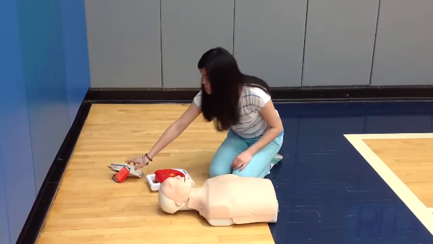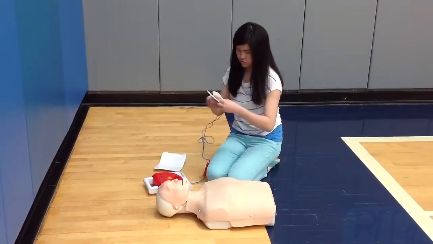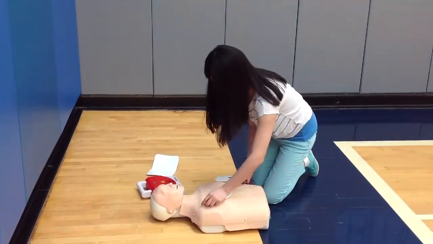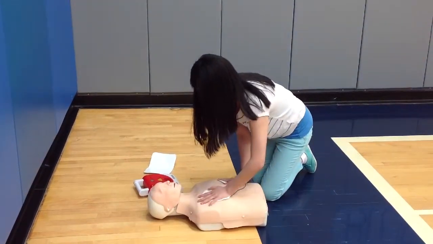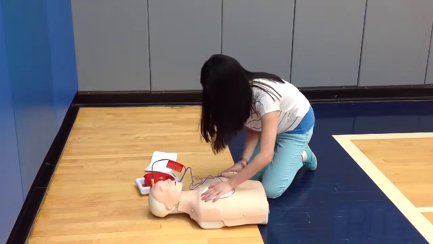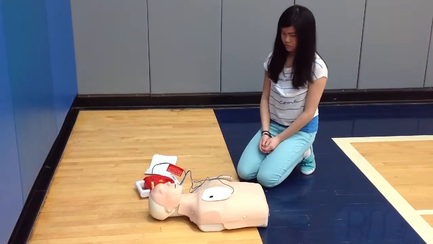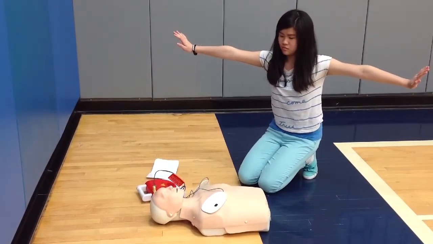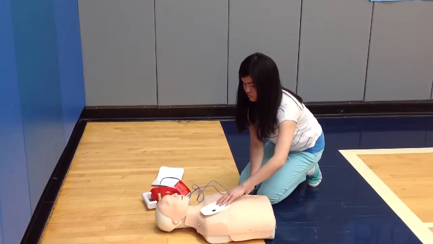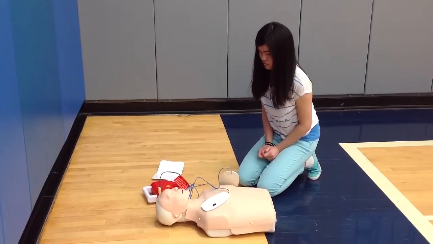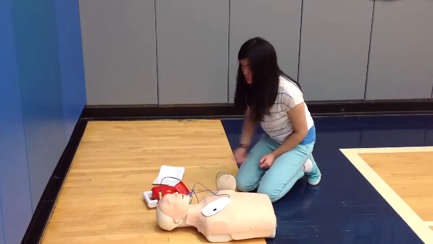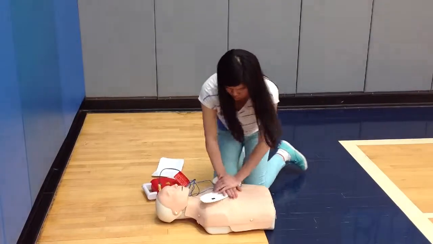Attach pads firmly to person's chest and shoulder. Plug in connector. Check connector and pads. Analyzing reading. Everyone stand clear. Stay clear, everyone. Shock advised. Charging. Everyone stand clear. Push the shock button. Shock delivered. Begin 5 cycles of CPR.